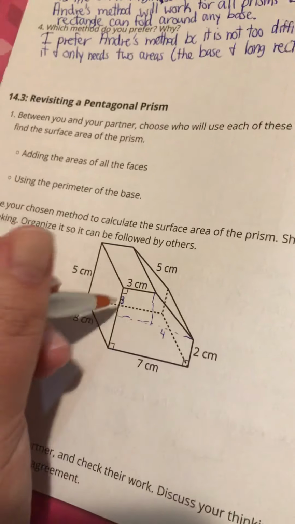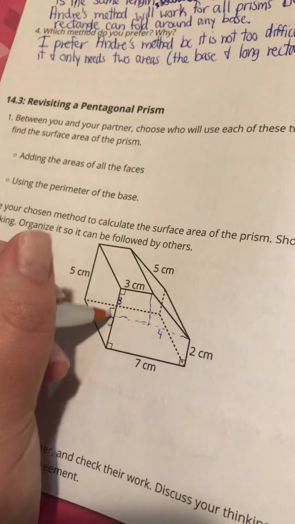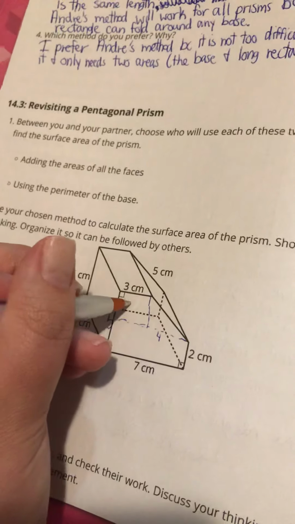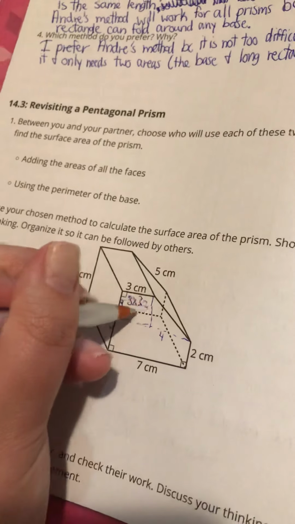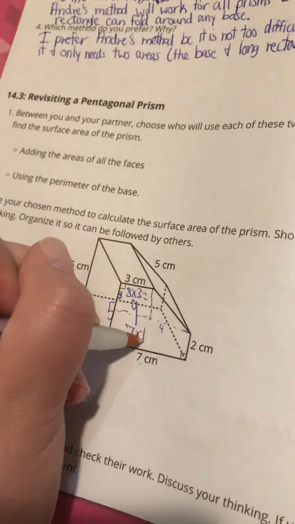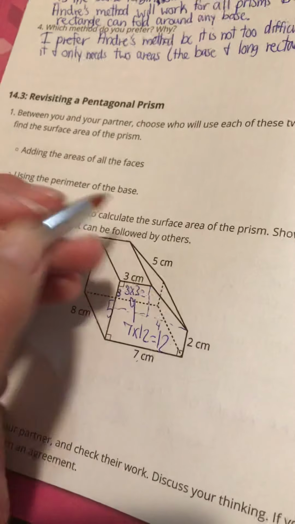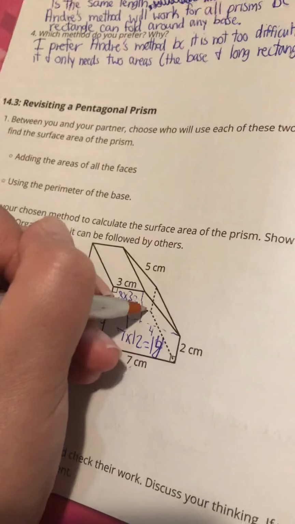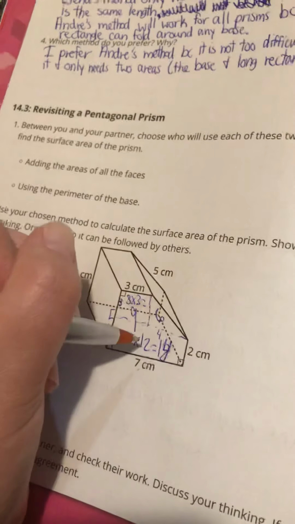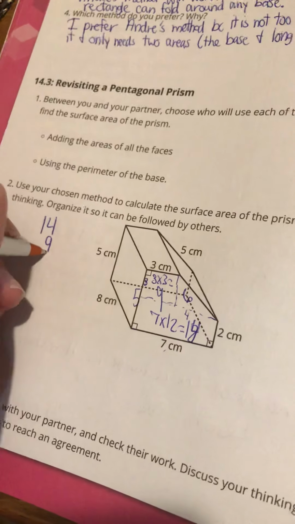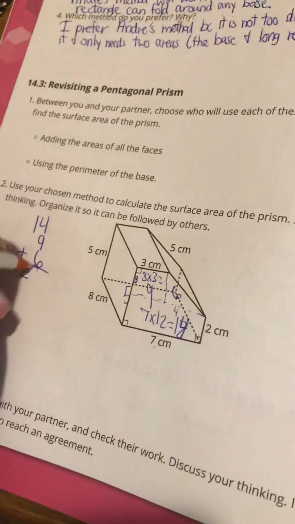And this is 5. 5 minus 2 is 3. So 3 times 3 is 9. 7 times 2 is 14. 4 times 3 divided by 2 is 6. And so 14 plus 9 plus 6 equals 29.